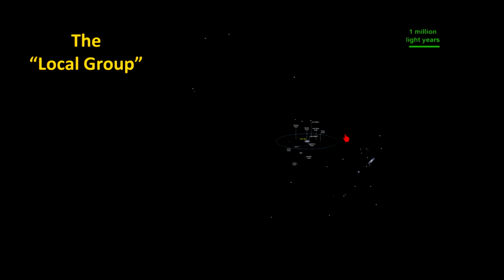Now let's get a little bit further out. And the grouping that we just saw in that last illustration is now all of this right here. And we actually have an official name for our neighborhood. It's not a very imaginative name, but it is called the local group. So the local group is the name of all the galaxies that are with the Milky Way that are part of our neighborhood. It almost sounds like a gang name, but trust me, there is no gang sign that goes with it.